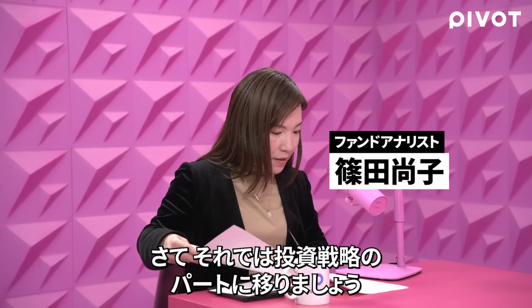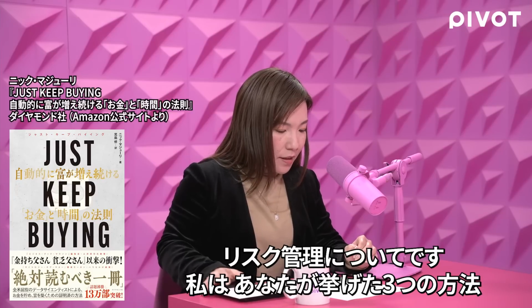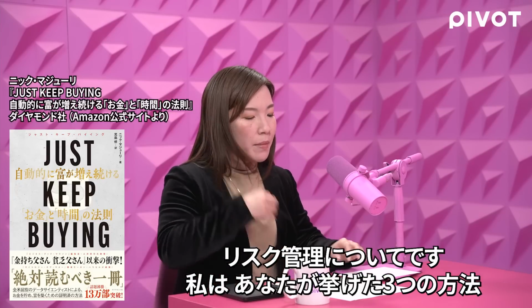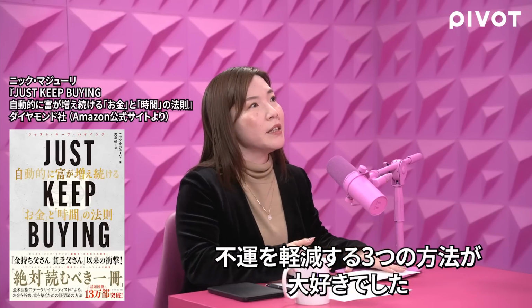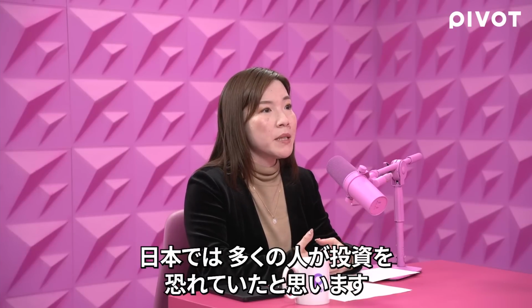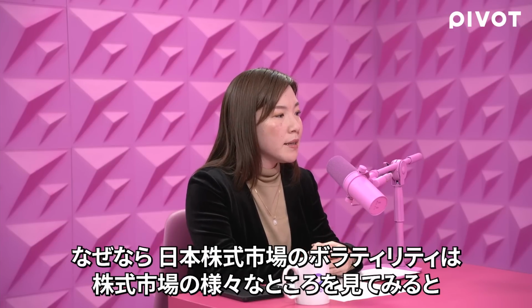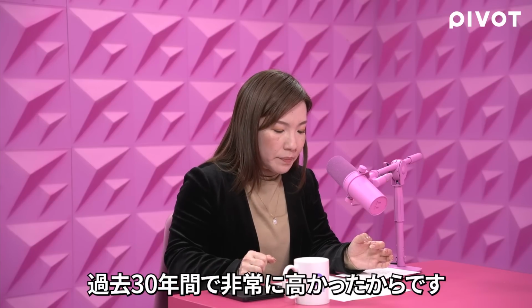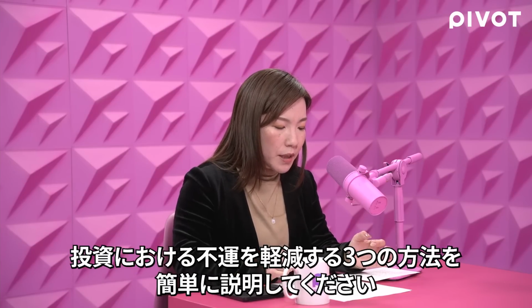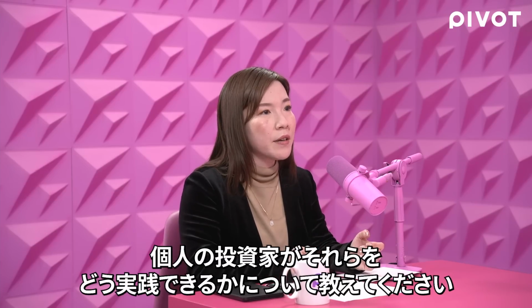So let's move on to some investment strategies, maybe the risk management part. Yeah, and I loved all the methods, the three methods that you mentioned about mitigating bad luck on investments. I think here in Japan, a lot of people were scared about investments because the volatility of the Japanese stock market had been very high over the past 30 years, looking at some parts of the stock market. So can you quickly run through the three methods to mitigate bad luck in investments and how investors can implement that into their personal investments?